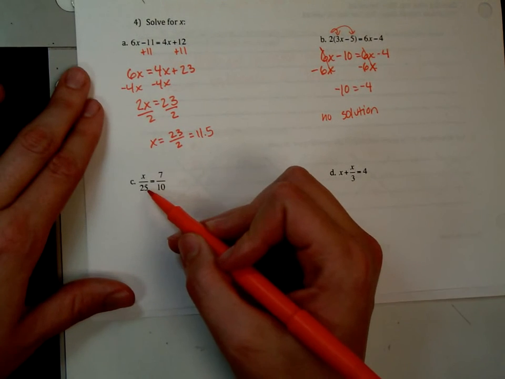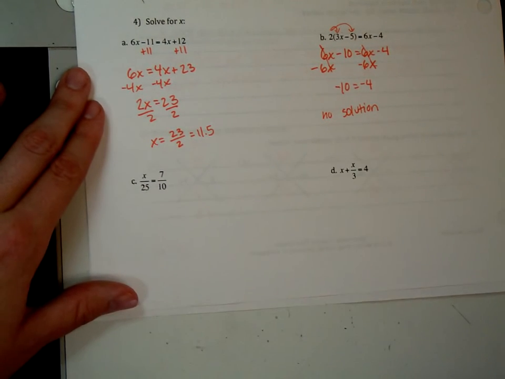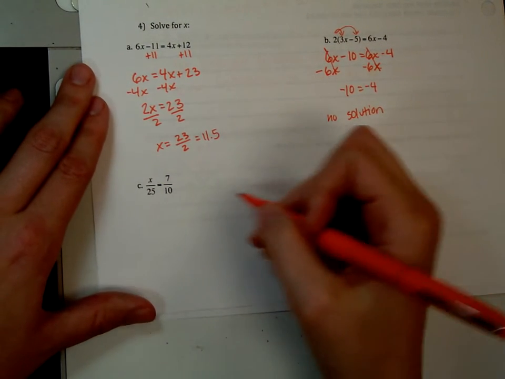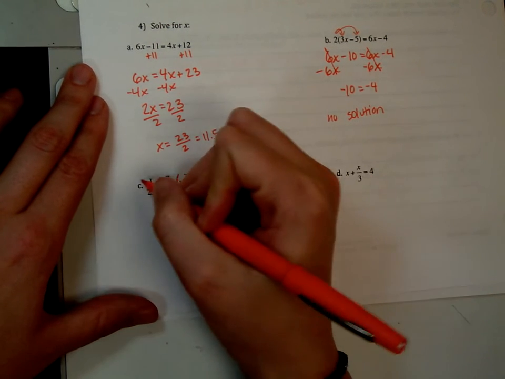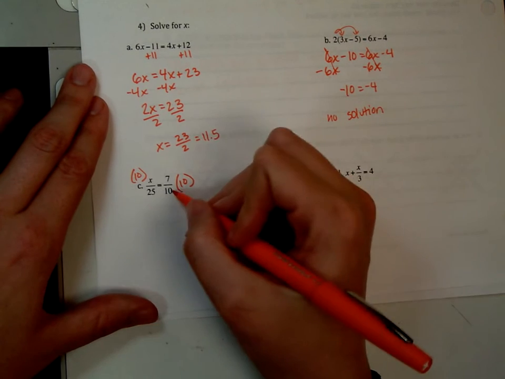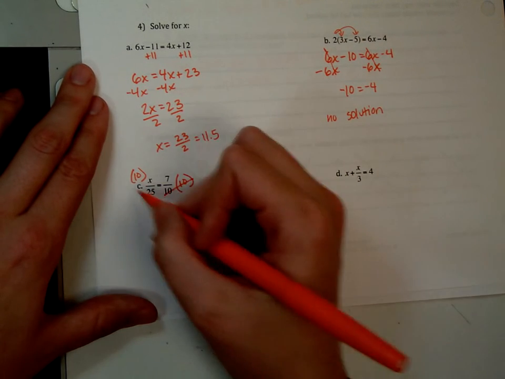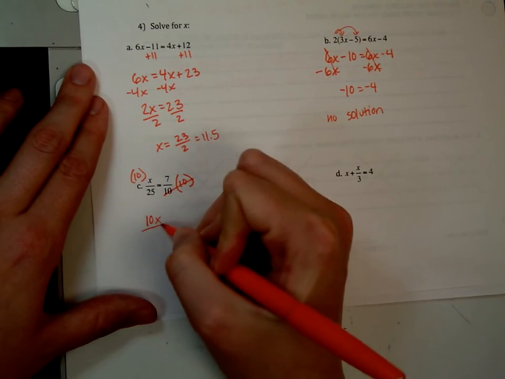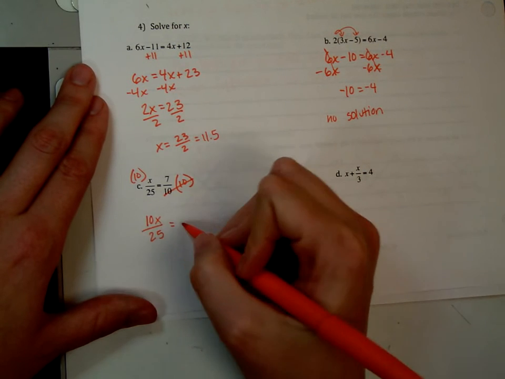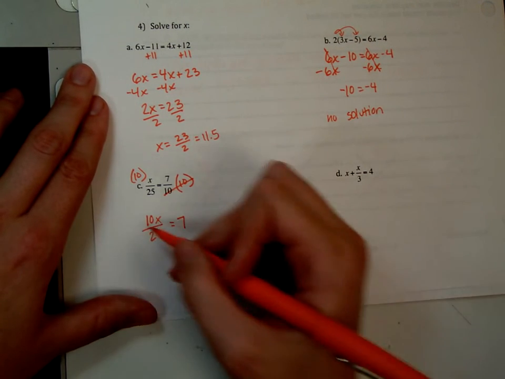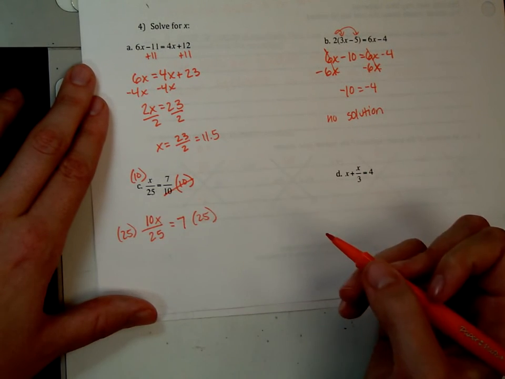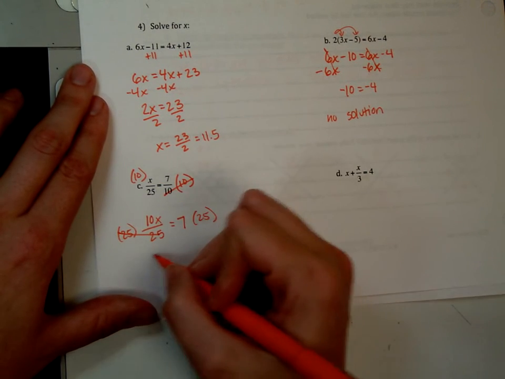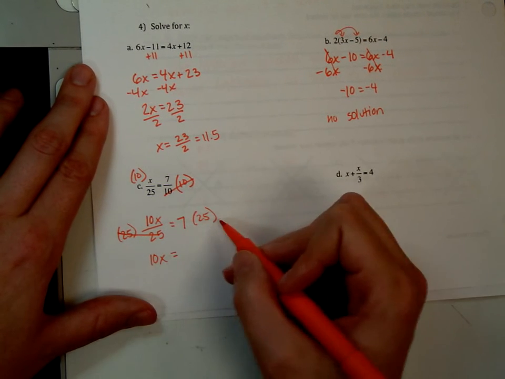x over 25 equals 7 over 10. So to solve this problem, first I'm going to undo the fractions by multiplying. So I'm going to multiply by 10 on both sides. That cancels that out. So I have 10x over 25 equals 7. Now I'm going to multiply by 25 on both sides. The 25's cancel, so I'm left with 10x equals 7 times 25.